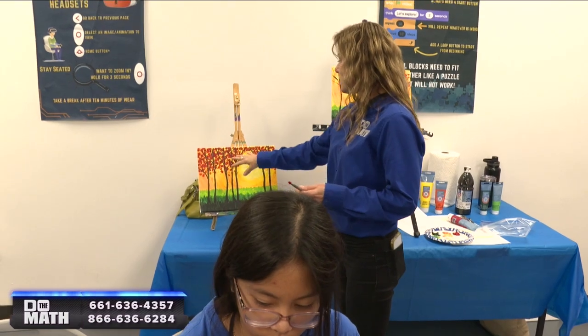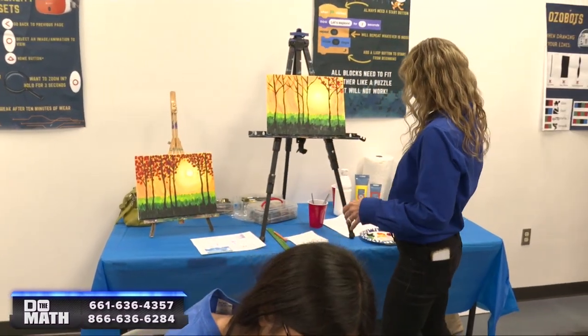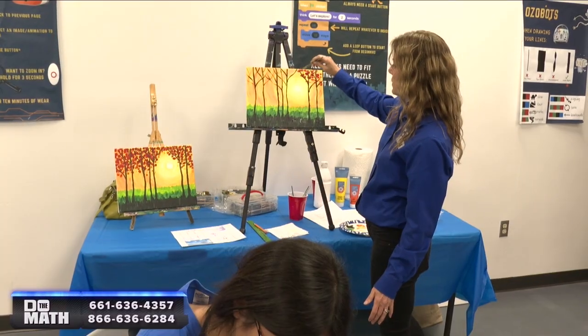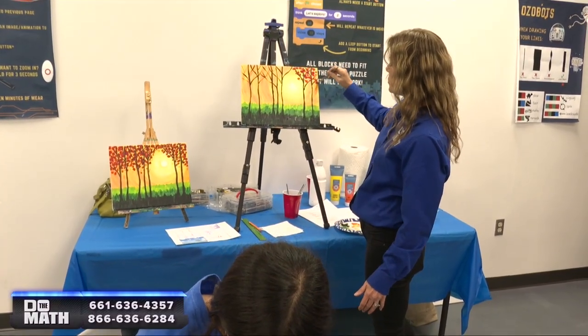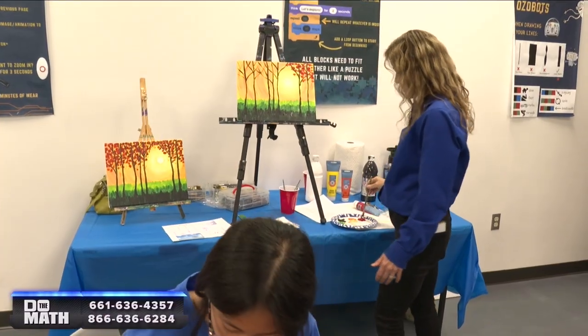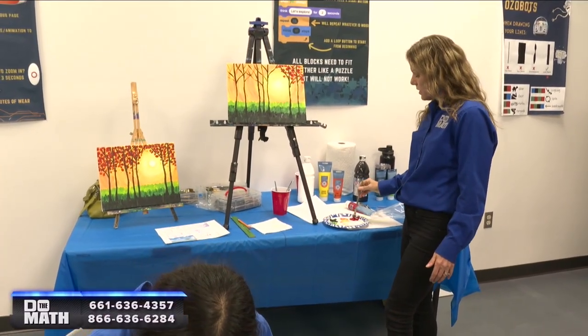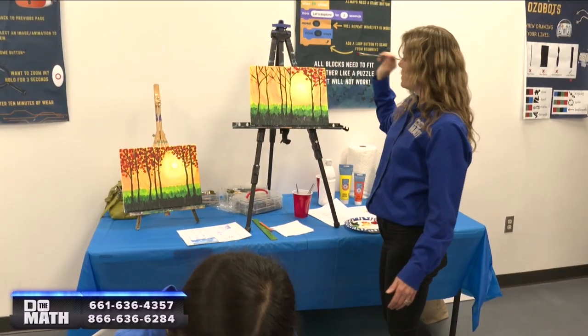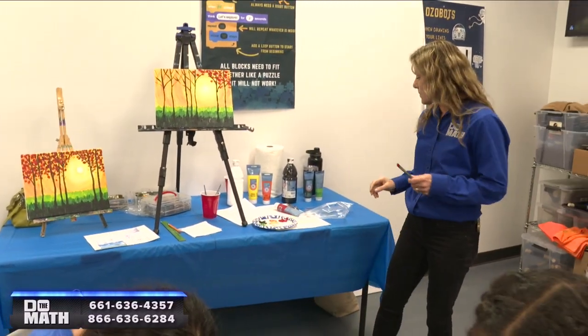with my leaves overlapping. A lot of your leaves don't even have to hit the tree. You're just implying that they are filling up this tree area, right? So you can do the dark red, you can grab some red and some orange. You're just gonna continue to fill that in. Okay, so I'm gonna give you that red.